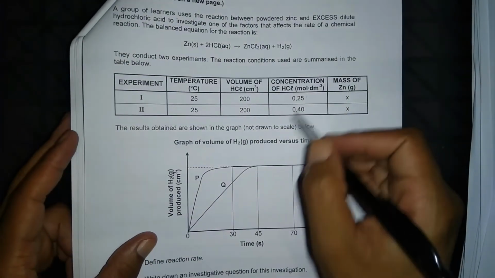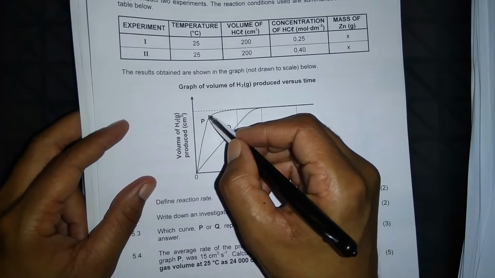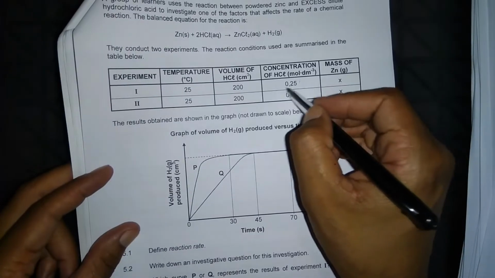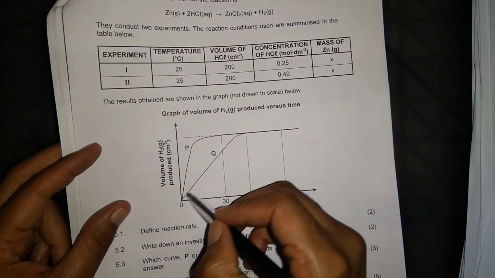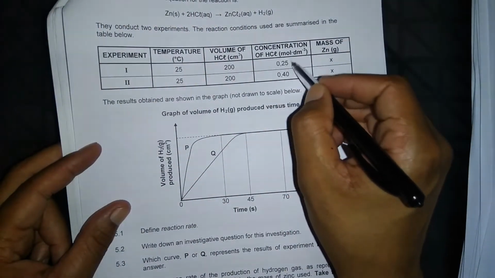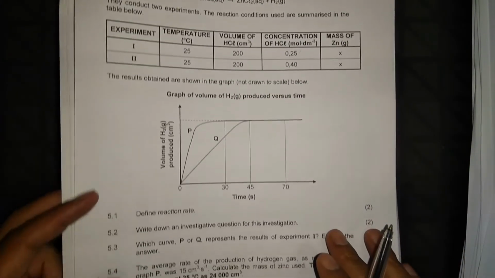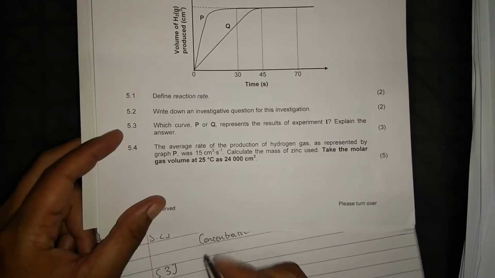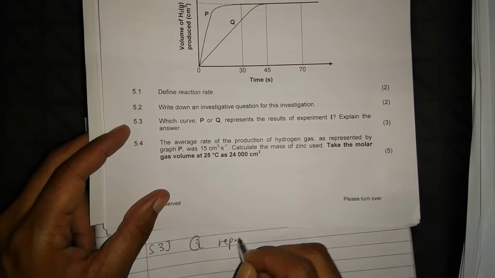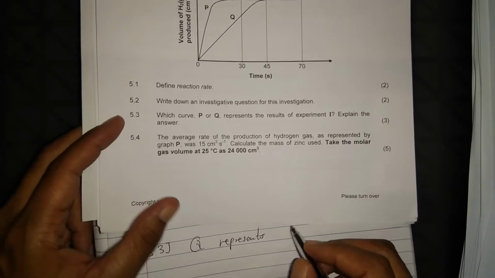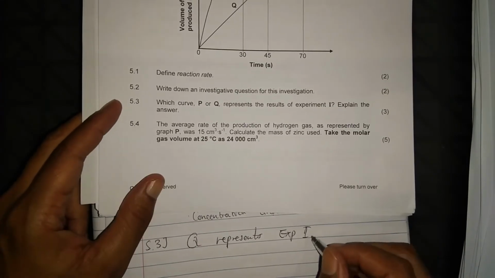Therefore, experiment 2 has a greater reaction rate. So P has a bigger reaction rate than experiment 1, so experiment 1 is actually curve Q, because it has a lower reaction rate due to the lesser concentration. Therefore Q is our answer. Q represents experiment 1.